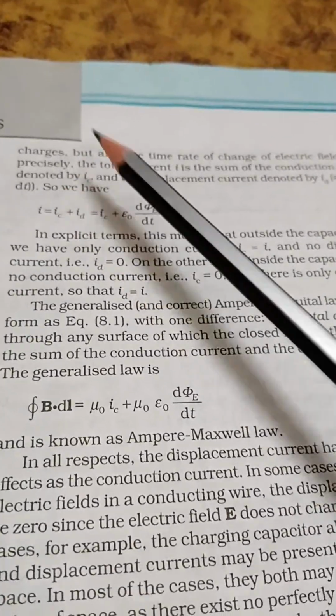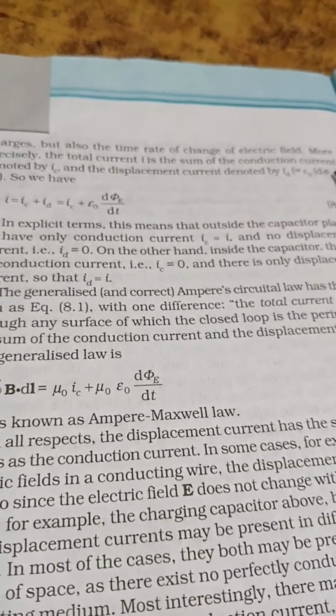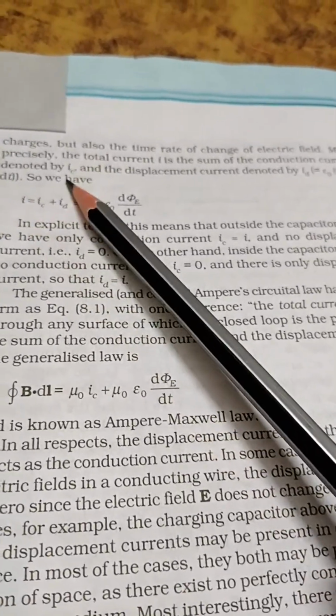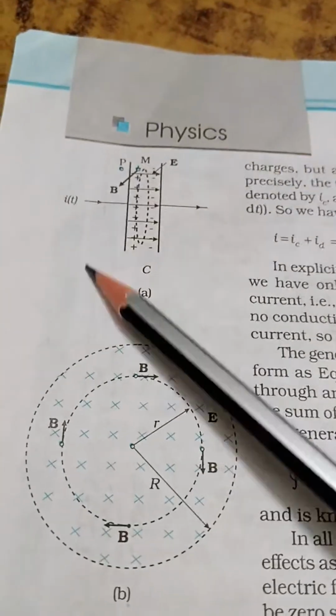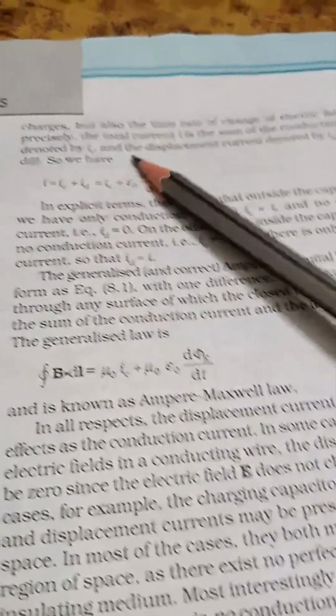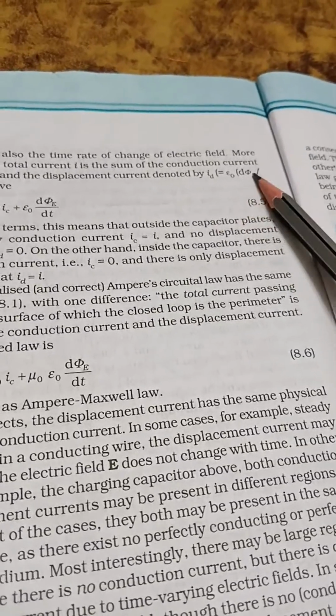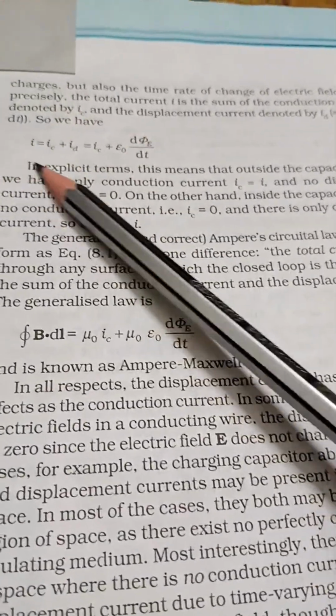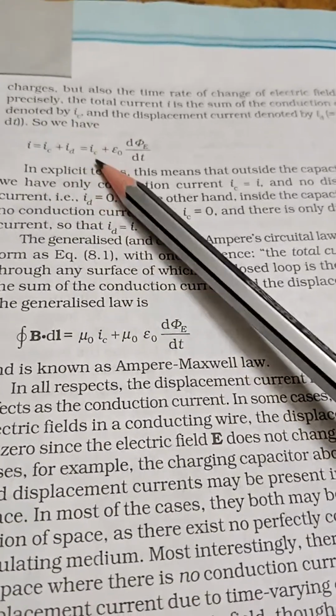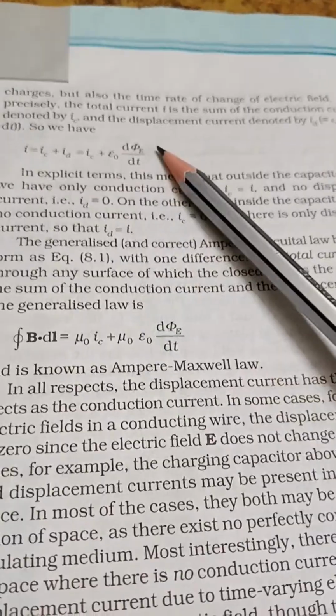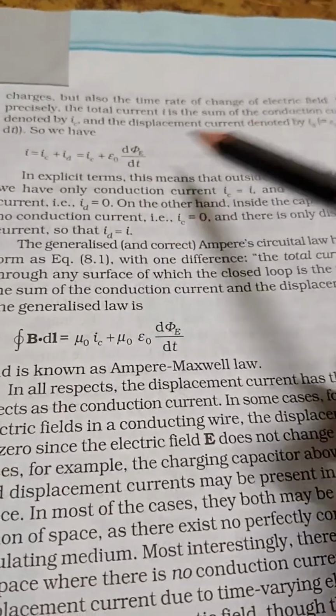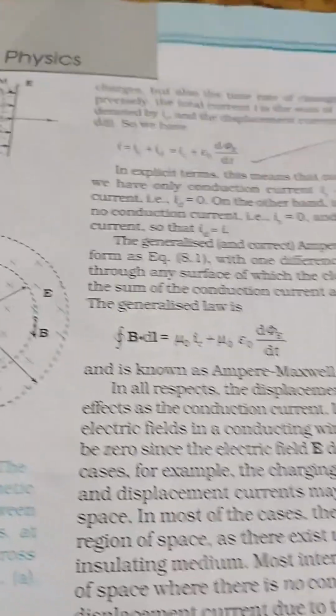More precisely, the total current I is the sum of the conduction current, denoted by IC, and we are talking about these figures, and similarly the displacement current denoted by ID equal to epsilon naught d phi E upon dt. Okay, so we have I equal to IC plus ID, which equals IC plus epsilon naught into d phi E upon dt. This is the equation we have to consider.